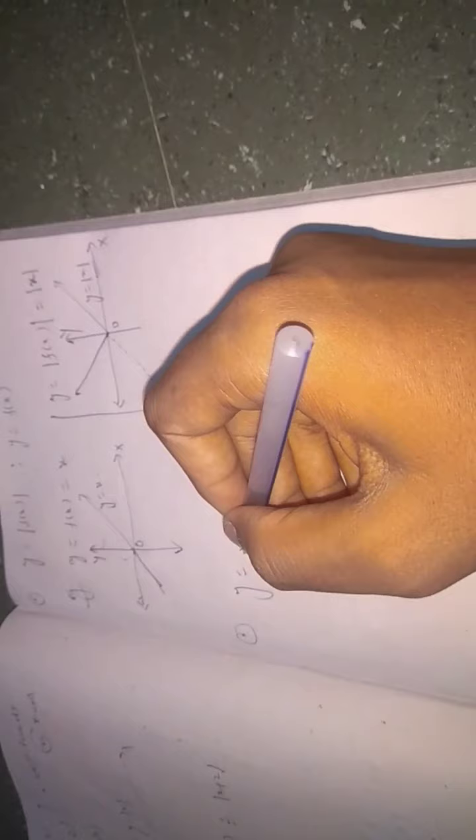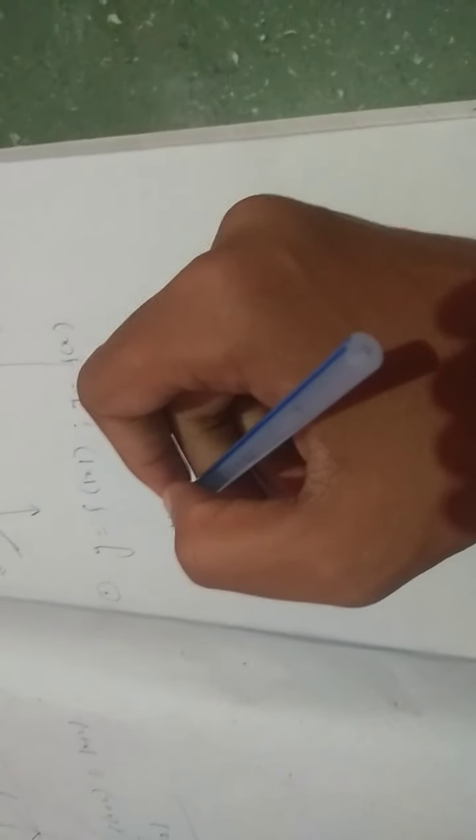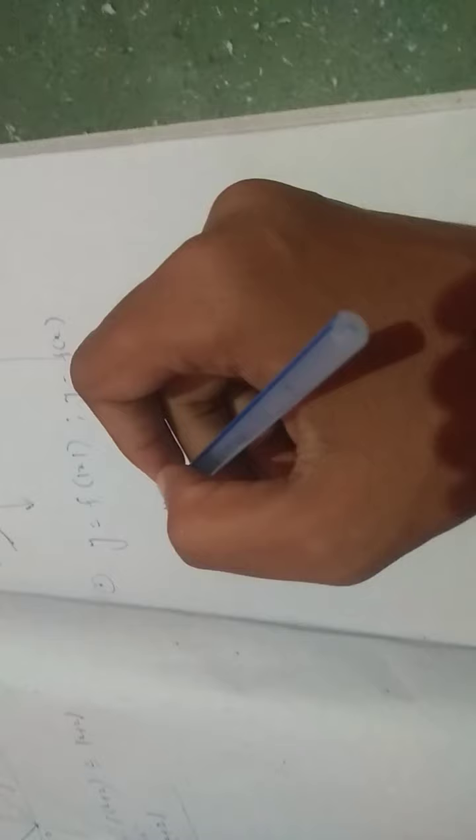Now let us see how to draw the graph of f of modulus of x by knowing the graph of y equal to f of x. It is also similar. We have to take the image of the part which is on the right side of the y-axis, taking the y-axis as mirror. Let us discuss by taking an example so that we can understand in detail.